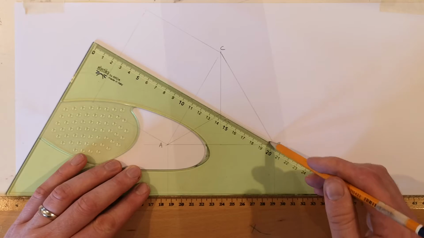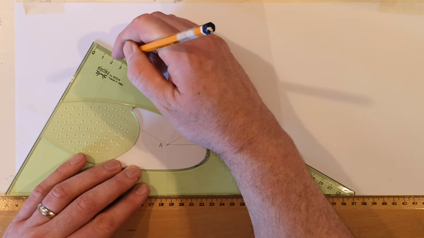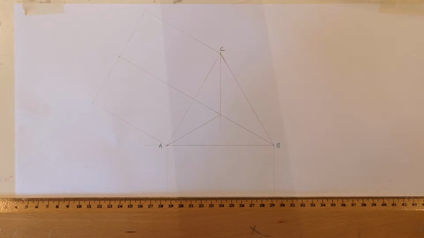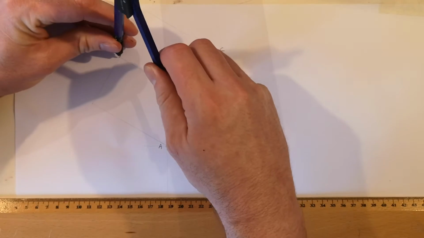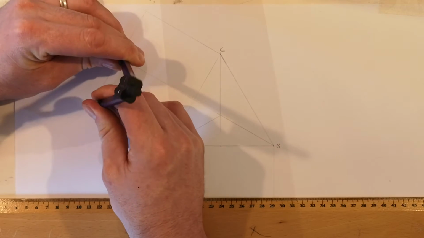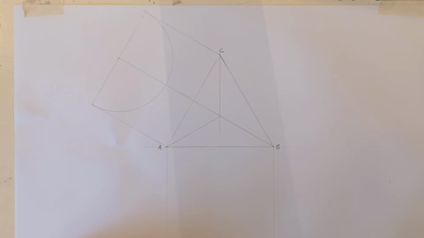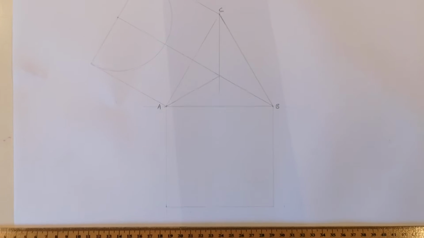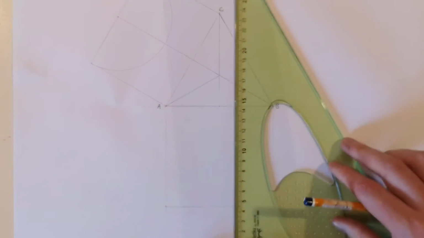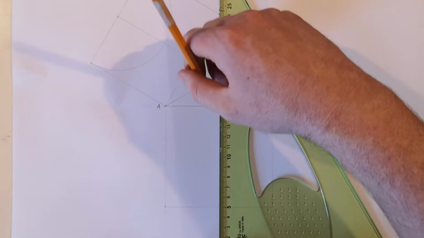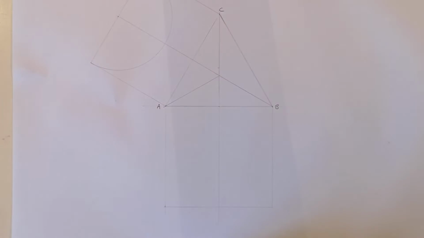At that point, guys, we'll draw our semicircle. I'm going to do the exact same at the bottom. Extend this down, and draw our semicircle down here as well.